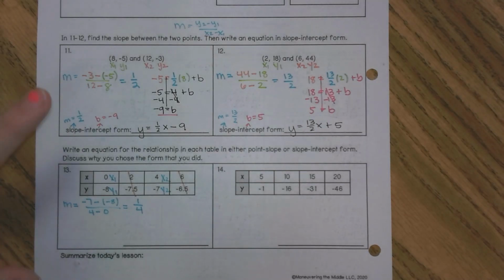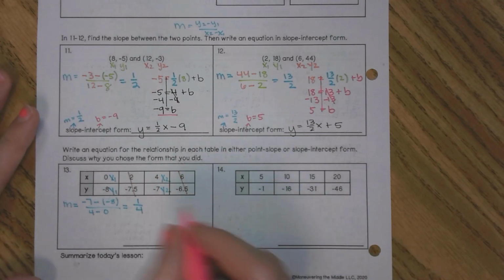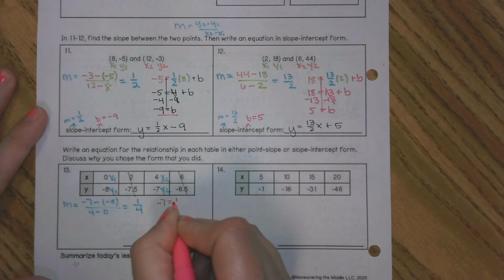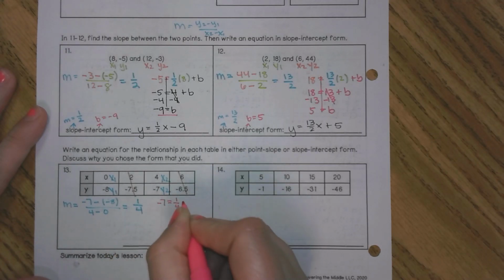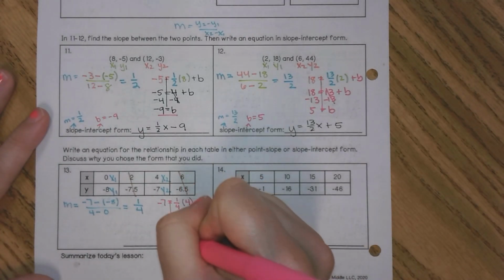Step 2, kind of like we've been doing this whole time, we need to pick one of these points and plug it into y equals mx plus b to find our b value. So I'm going to go ahead and pick this one. I would say y equals m, which we just found, x plus b.